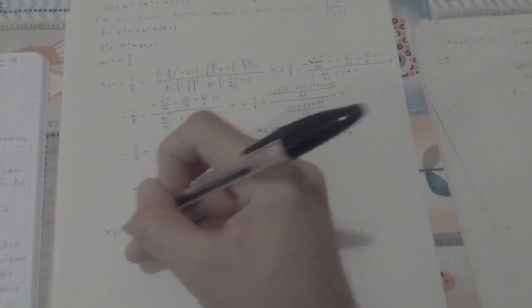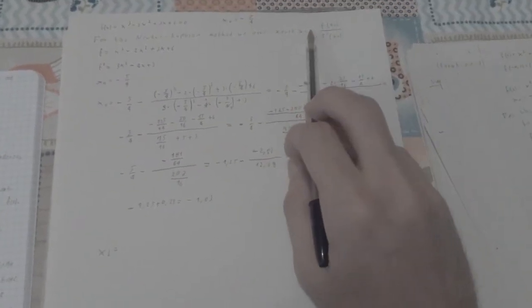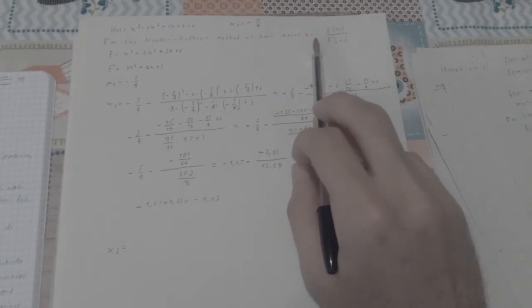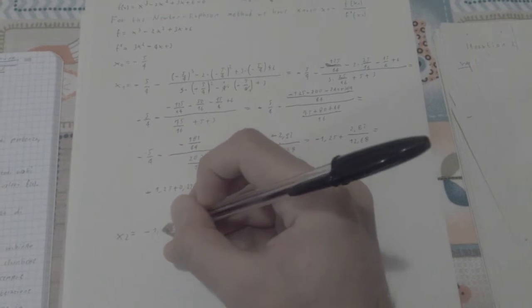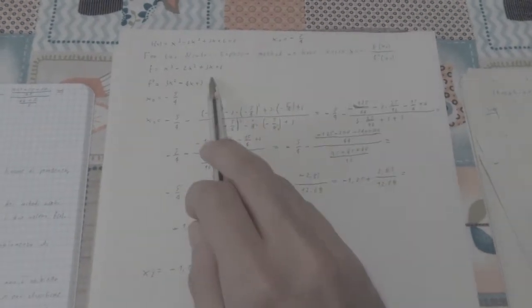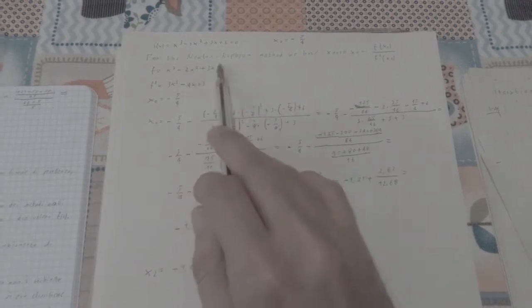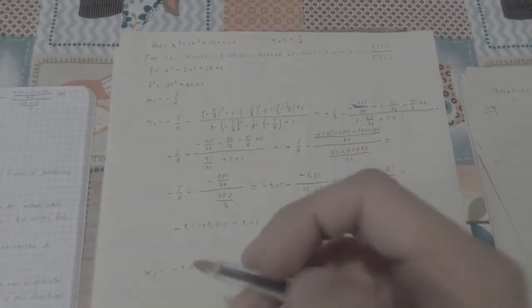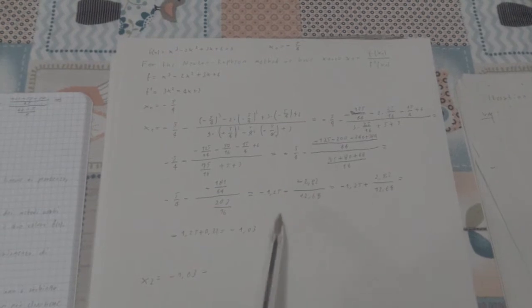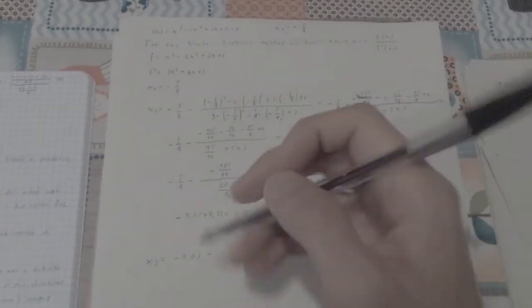So x2, if you follow the formula, it says take the last value of x, so in this case x1, negative 1.03, and subtract, so minus, plug negative 1.03 into the original function, over negative 1.03 plugged into the first derivative.